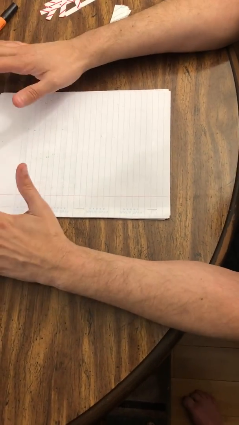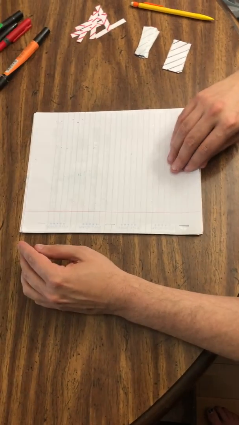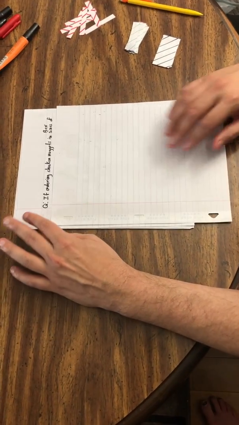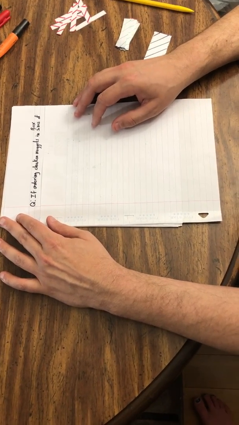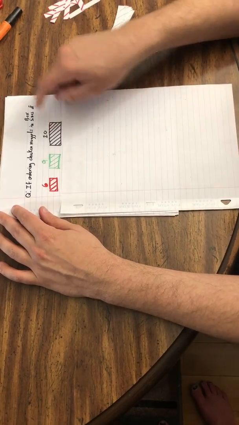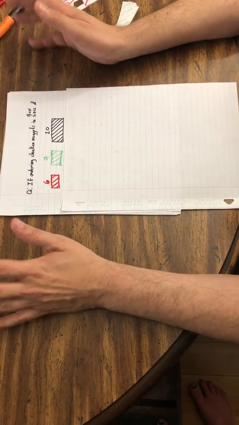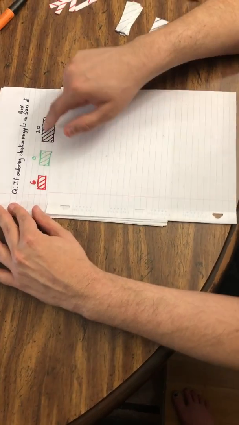I'm a teacher over at Morton East, and our first assignment was trying to come up with and explain this question about ordering chicken nuggets in various box sizes. In this case, we have box sizes of 6, 9, and 20. Just like if you went to McDonald's or Burger King, you can usually get them in 6, 9, or 20.